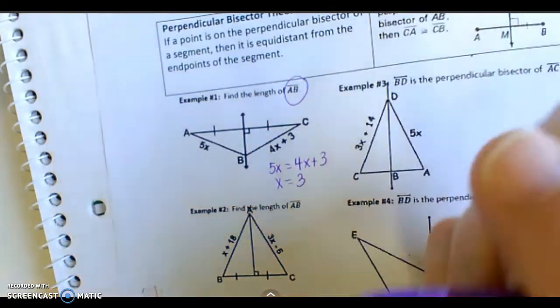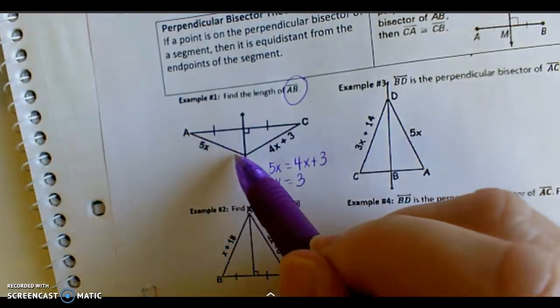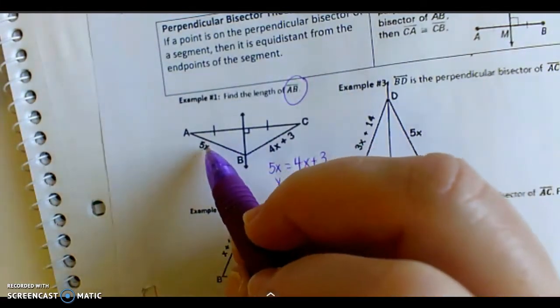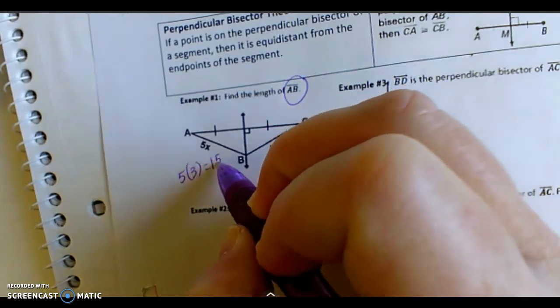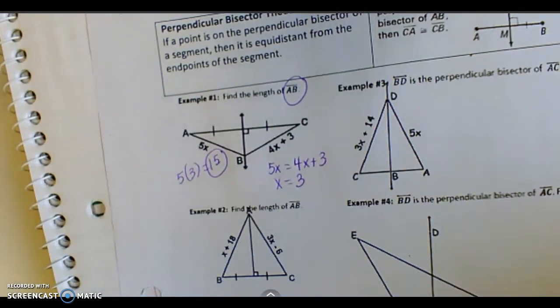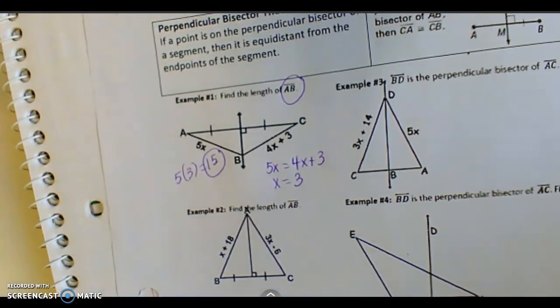Alright, this says to find AB. AB is this side right here. So I'm going to take 3 and plug it in right there. So 5 times 3 is 15. So 15 is my answer. Just be sure to look and see what it's asking you to find.